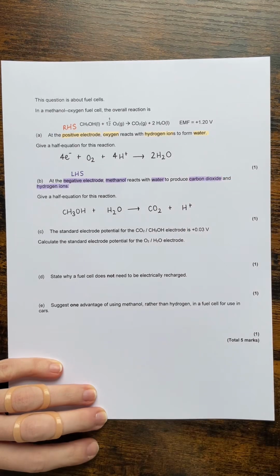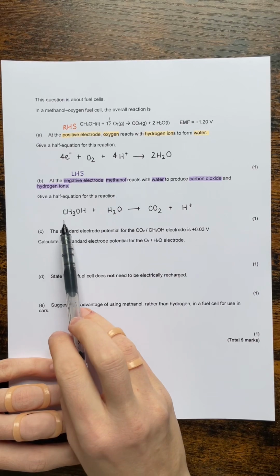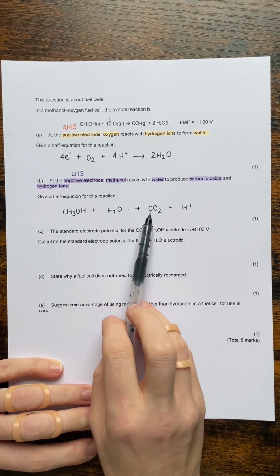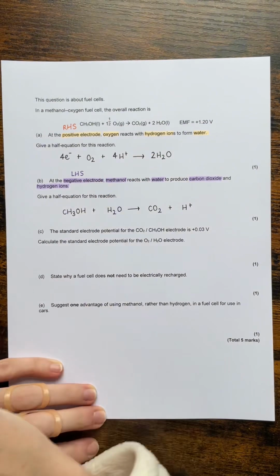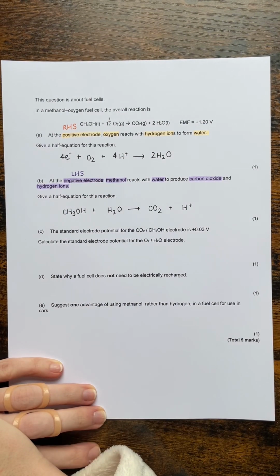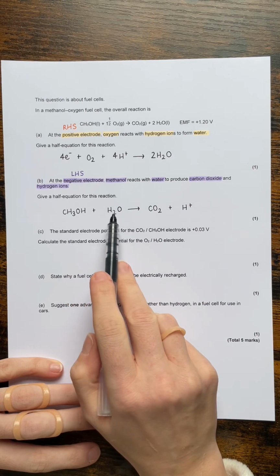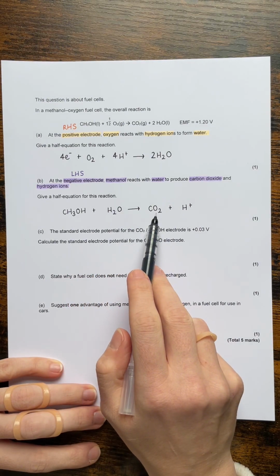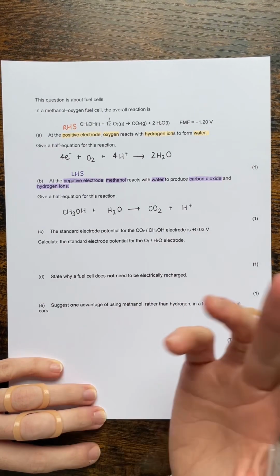First step, balance everything that's not oxygen and hydrogen, which will be carbon. We've got 1 carbon in methanol, 1 carbon in our CO2, so that is already sorted. Then we've got 2 oxygens, 1 in the methanol, 1 in the water, and 2 oxygens in the CO2. So the oxygens are sorted. Then it would be the hydrogens.